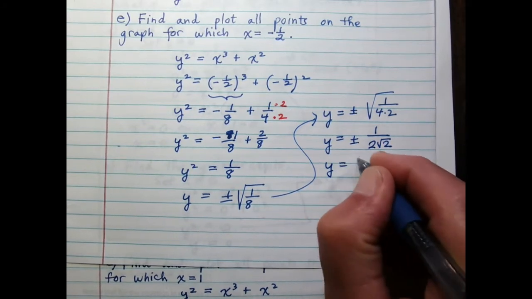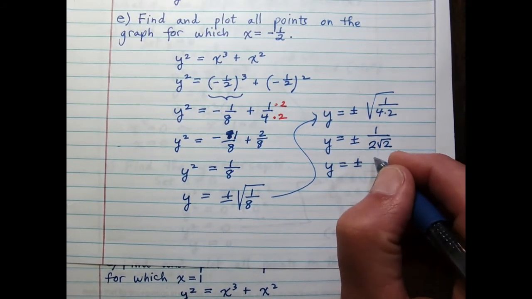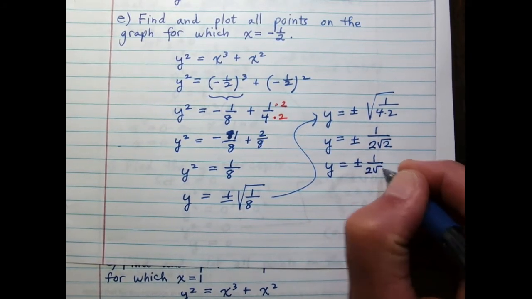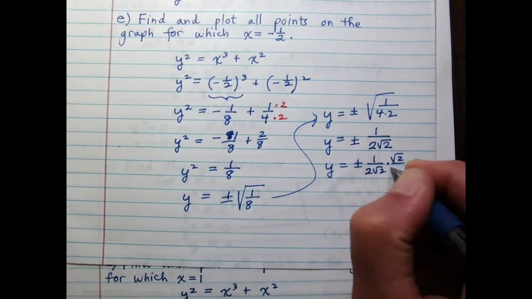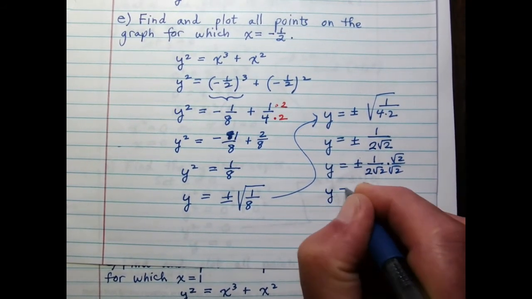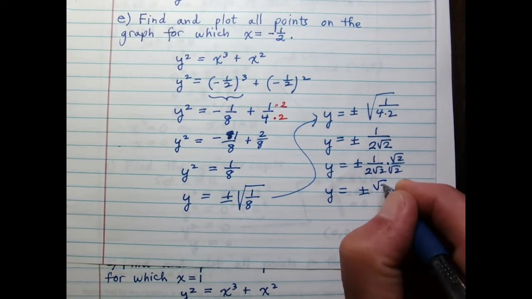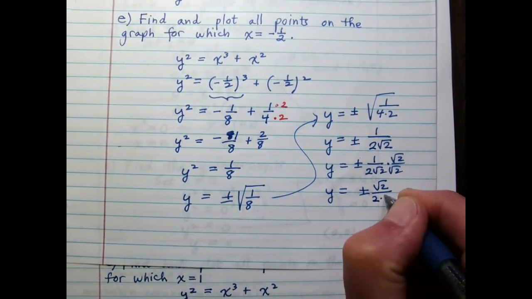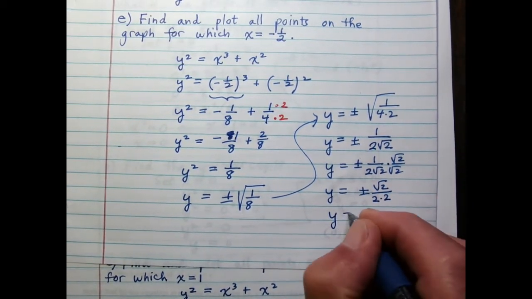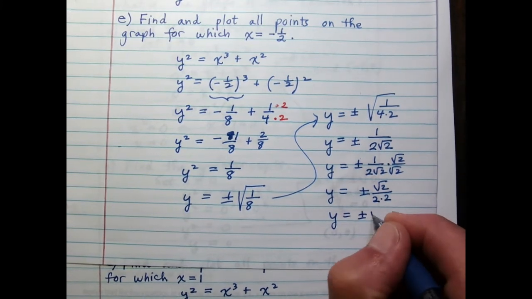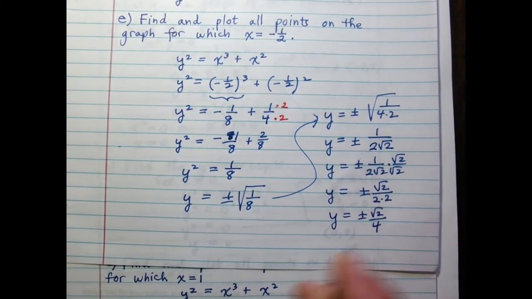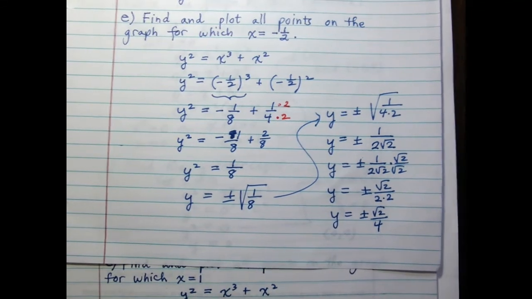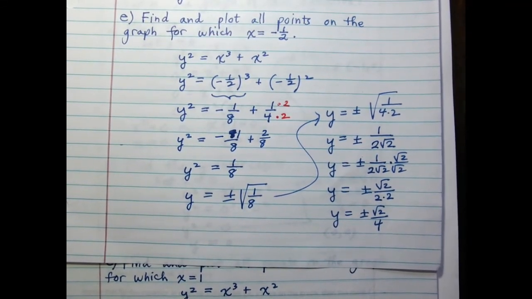And if you rationalize, this is going to be 1 over 2 radical 2 times the square root of 2 over itself. So y is plus or minus square root of 2 over 2 times 2, or y is equal to plus or minus square root of 2 over 4. So quite a bit of simplification going on there.